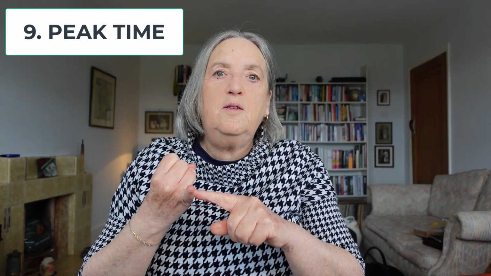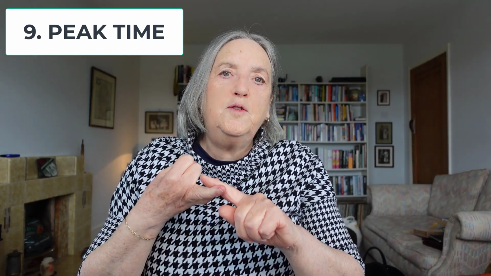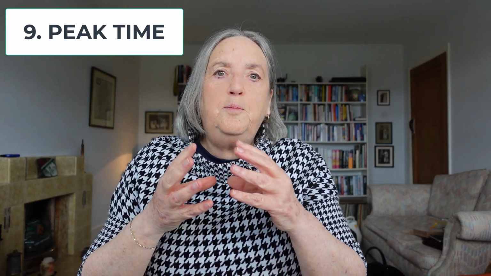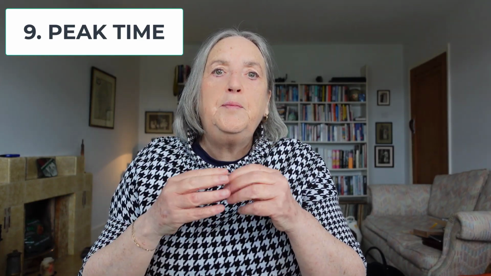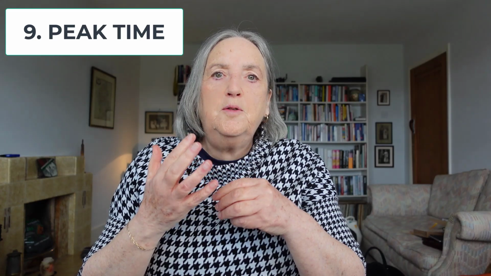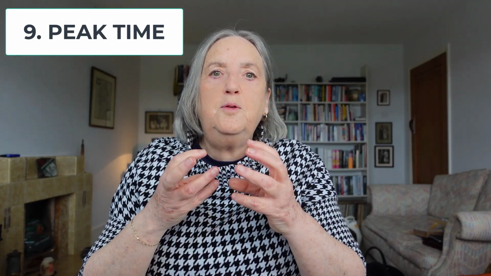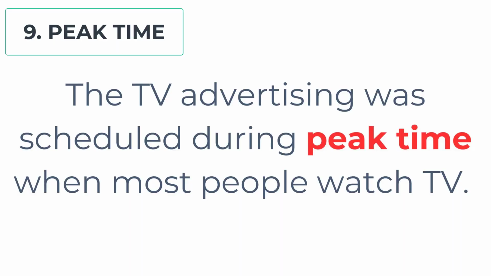So you can have peak time during traveling hours, commuting hours into the office and out of the offices. All the roads are full, all the trains are full. You can have peak time during business. So if you sell certain products, peak time might be at Christmas. You can have peak time during TV time, for example, but this is the time when most people are watching television. The TV advertising was scheduled during peak time when most people watch TV.